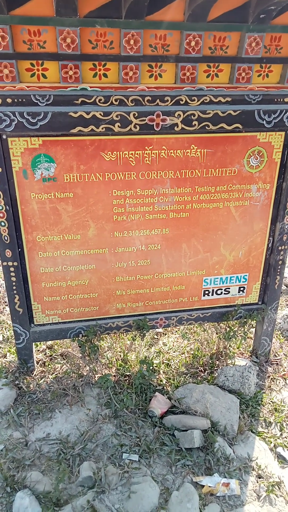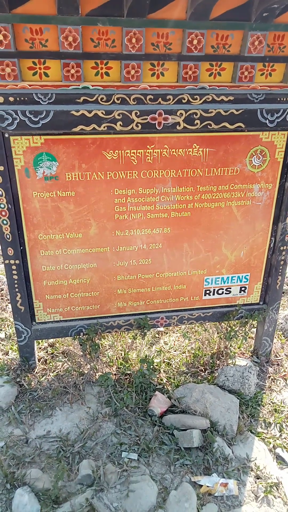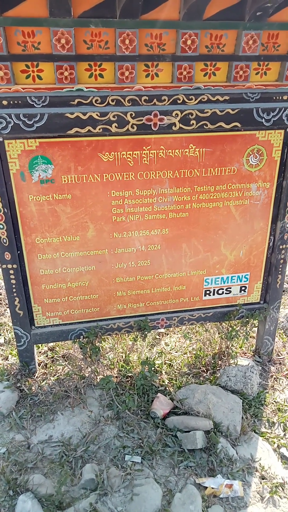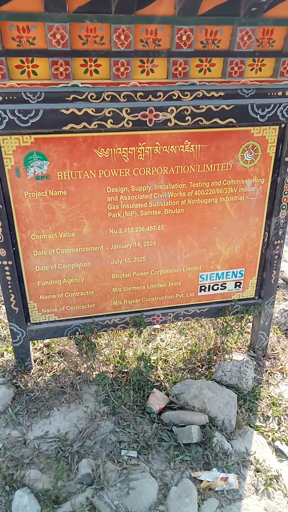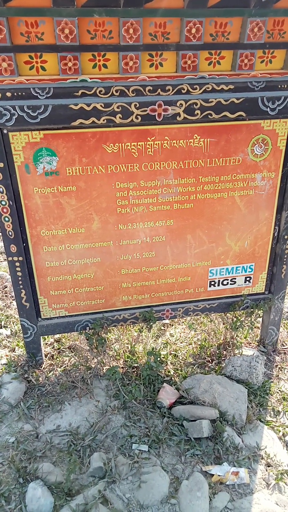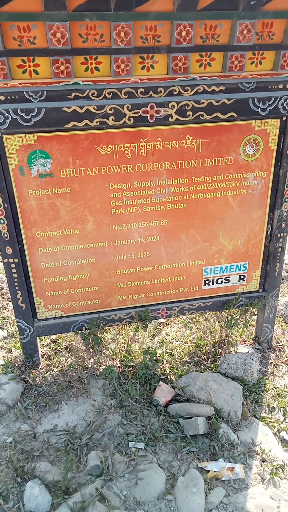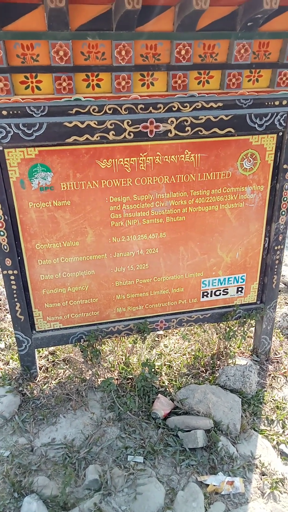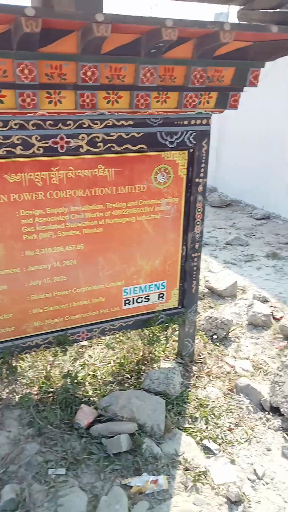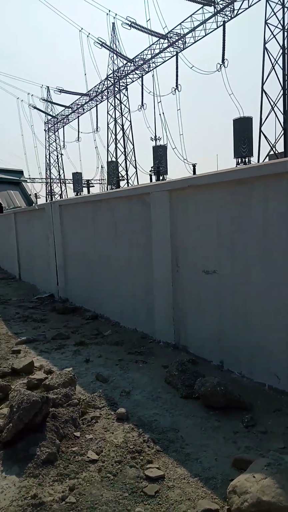So today I'm going to take you to the GIS substation. This GIS was constructed by BPC and Siemens company from India. This is how the signboard is shown in front, and all the civil work has been done by the Ruxar company, which is a private company from Bhutan, and it is surrounded by a big wall like this.